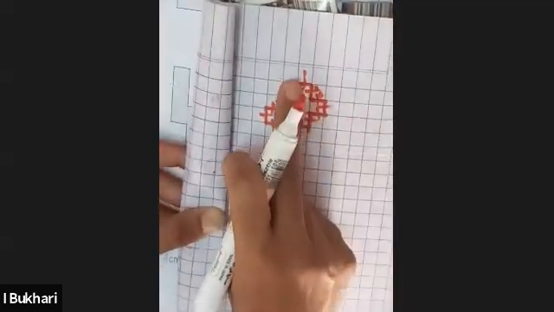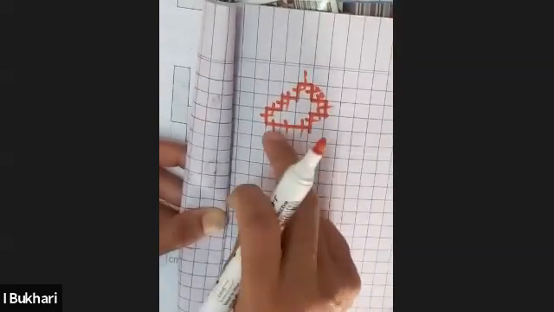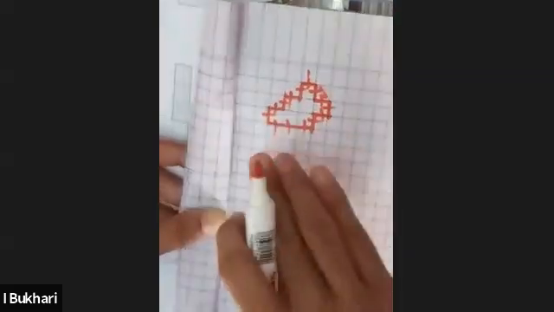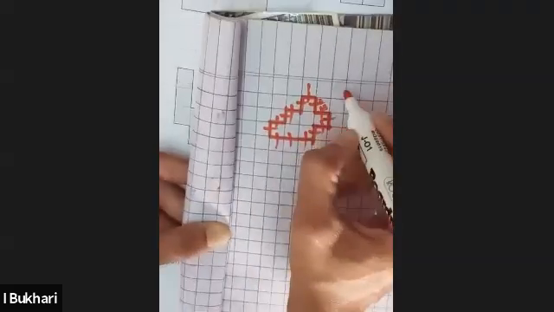Did you see how I crossed out each side as I was counting, so that I know that I have counted it? 14.